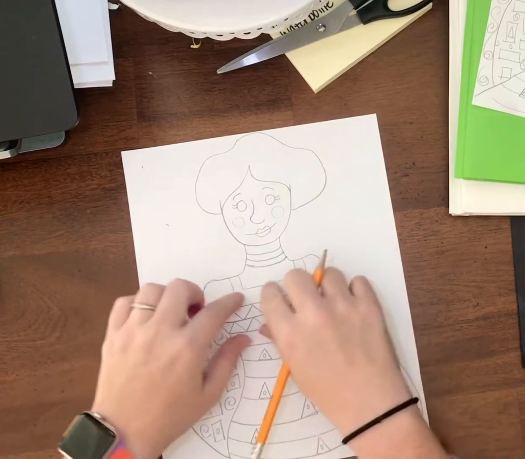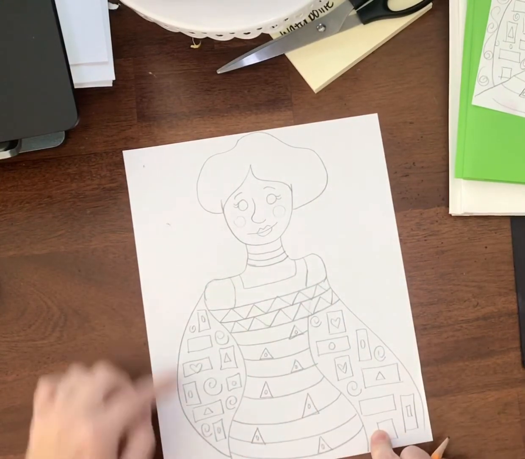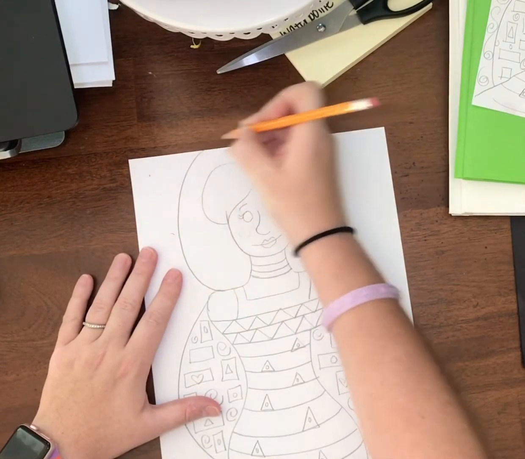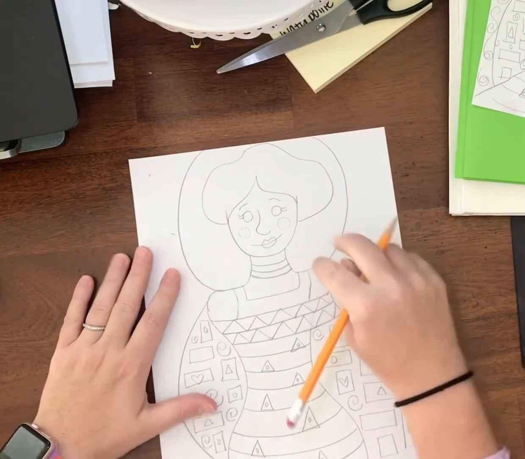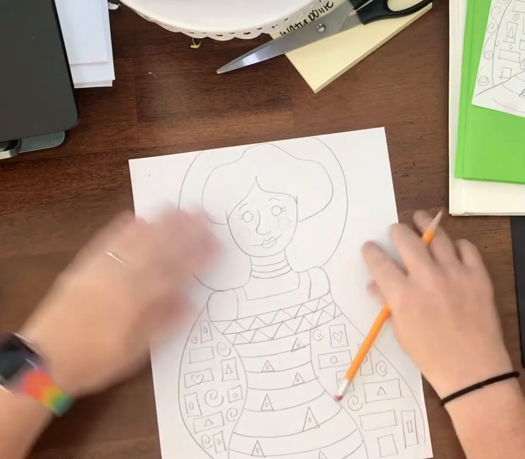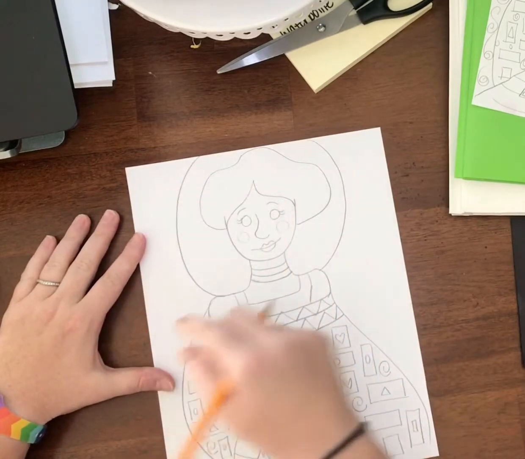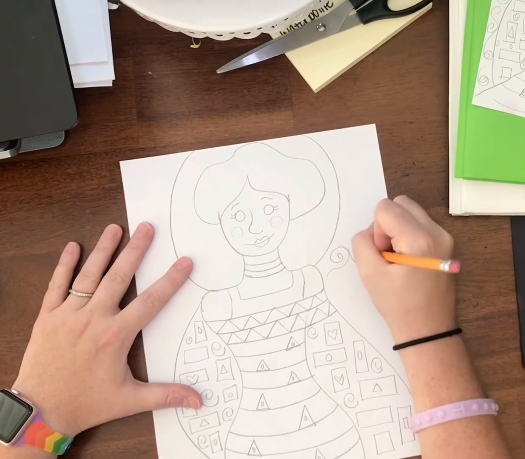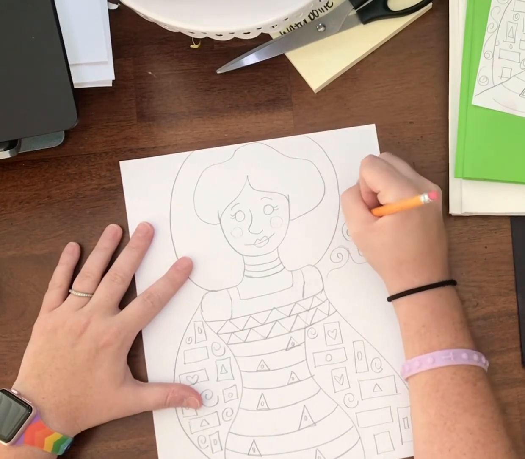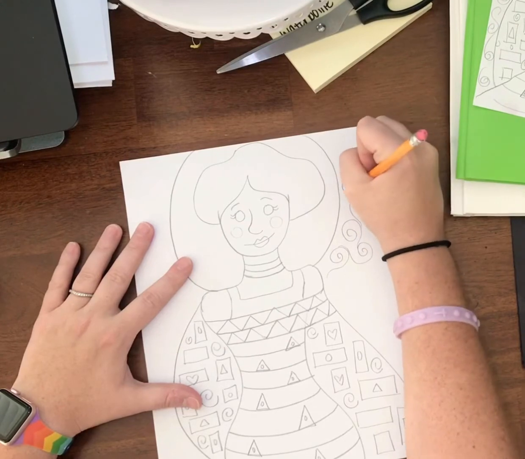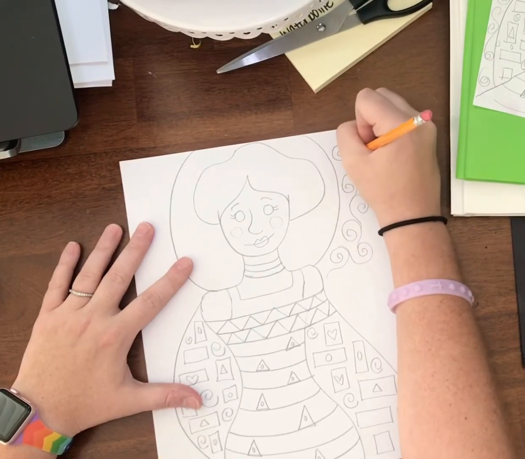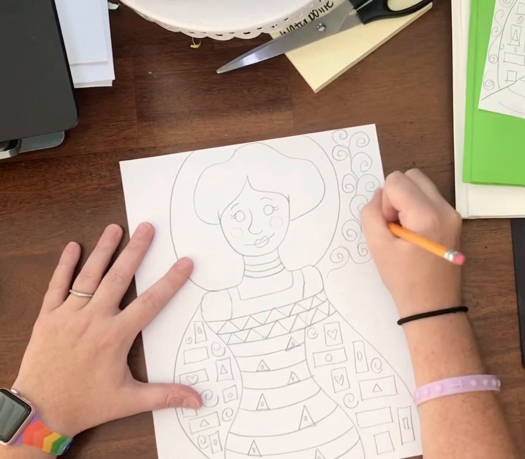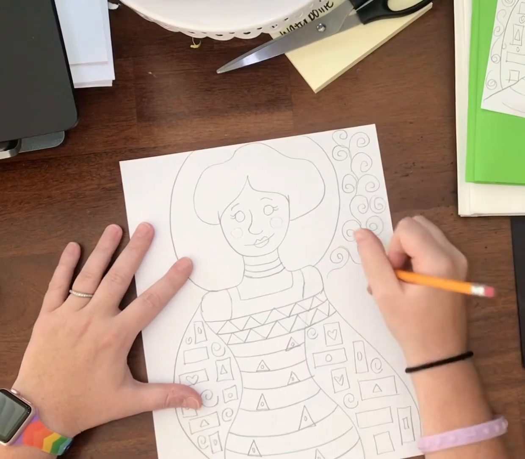All right, so we are done with the lady part. Now there's kind of like a circle. I'm going to do a circle around her head, and we can color that in just one color. And then around on the sides, we're going to do decorative, curly lines. I make my curly lines connect. You do not have to. You can just have them going close together.